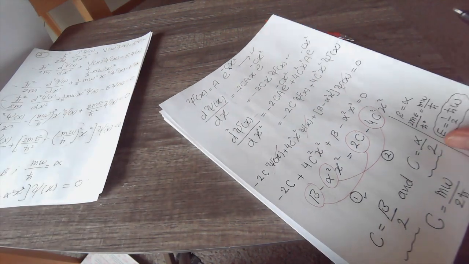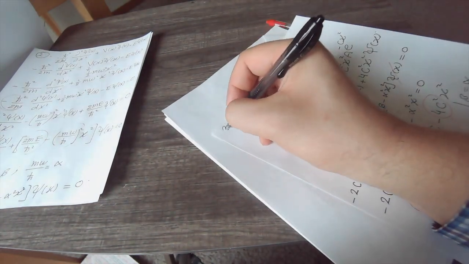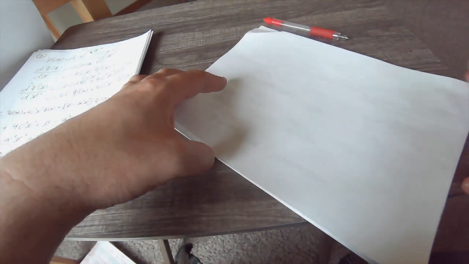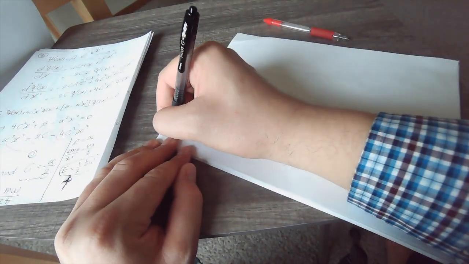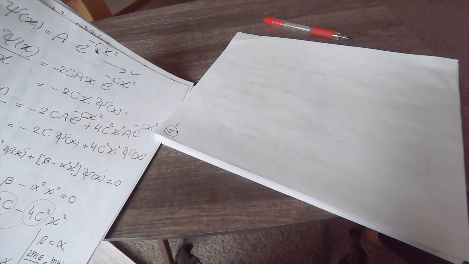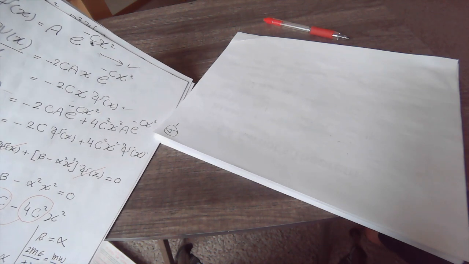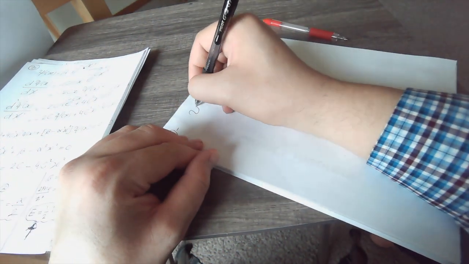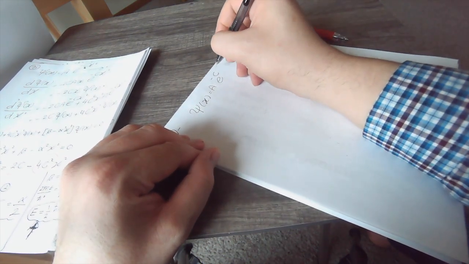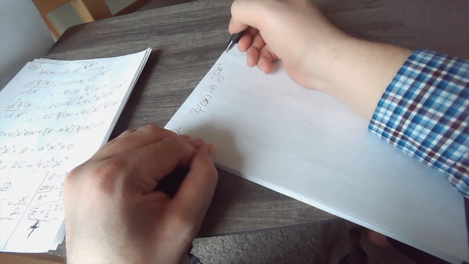So this is one part. So this is page number 3. So I have it here, and okay, so now let's move to page number 4 and continue working. So if we go to the wave function, which is a exponential minus cx squared, let's write that down. Psi of x is equal to a exponential minus c x squared, so that's great.